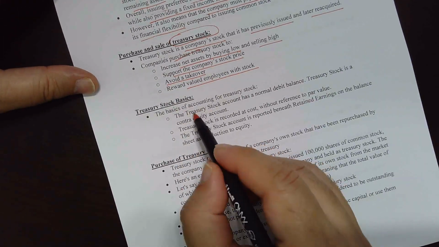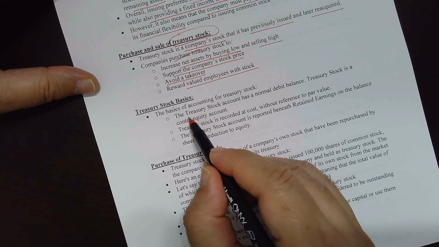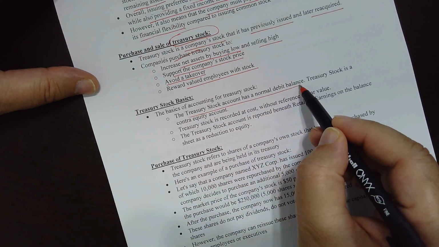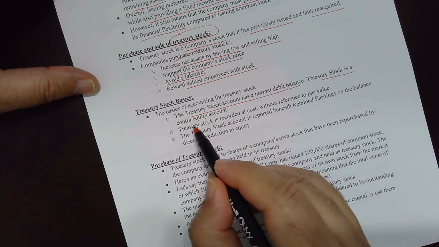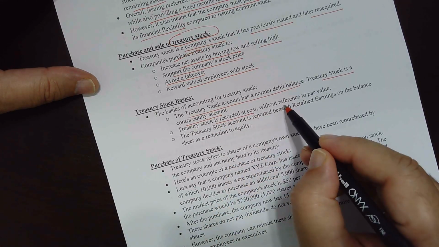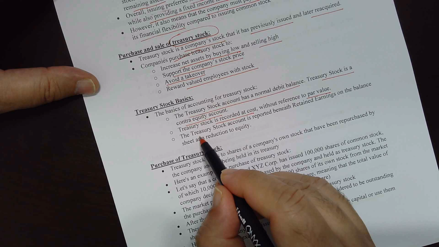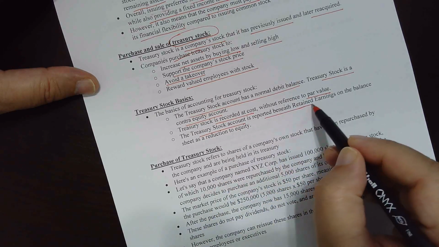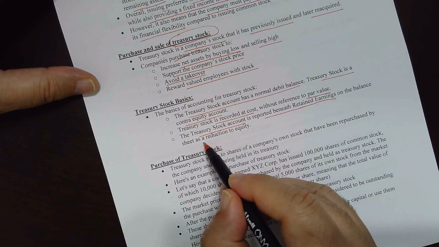Treasury stock, the basic accounting of treasury. The treasury stock carries a normal debit balance. Treasury stock is a contra equity account. Treasury stock is recorded at cost without reference to par value. The treasury stock account is reported beneath retained earnings on the balance sheet as a reduction to equity.